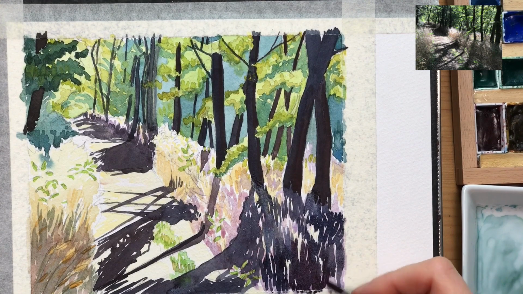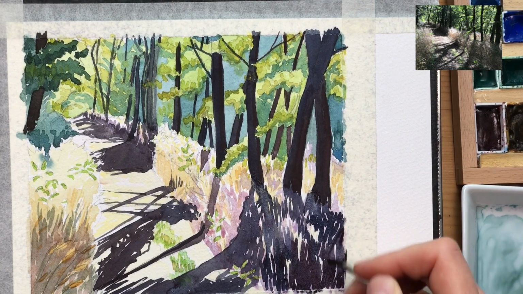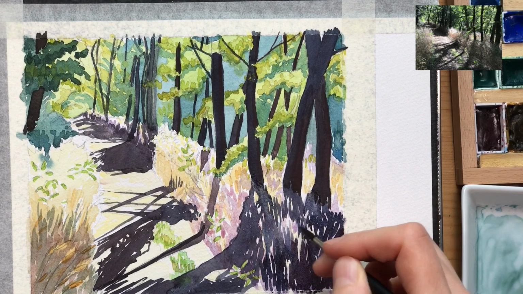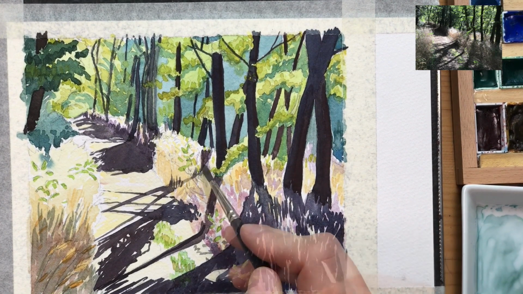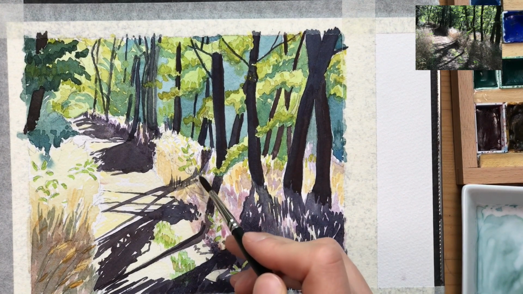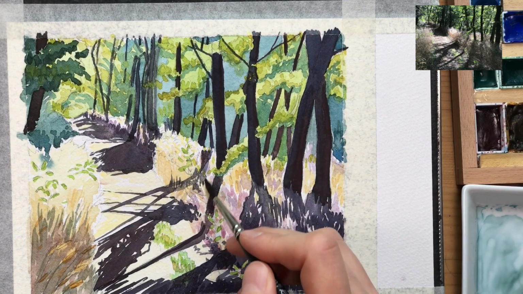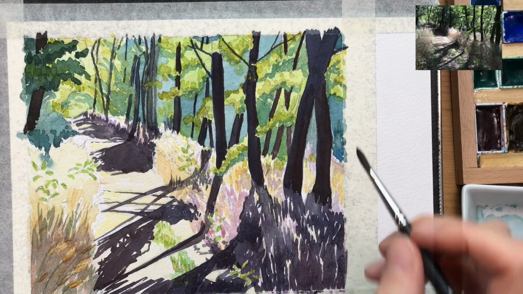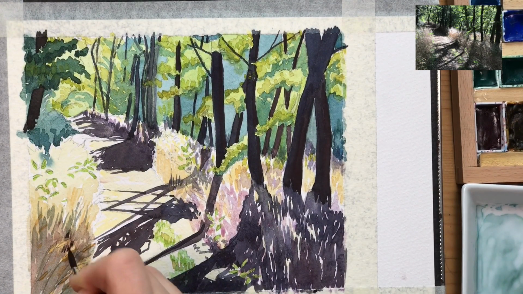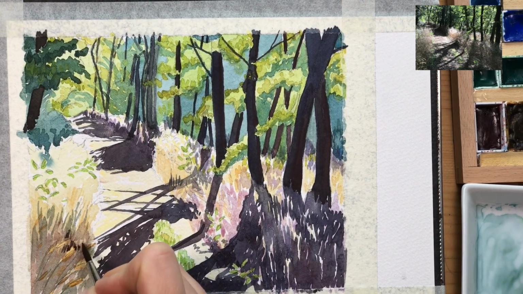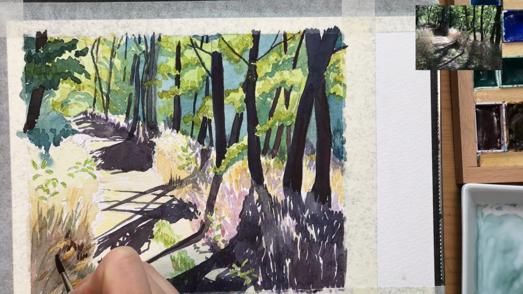I'm being a bit careful in the front part there on the right, because I still want these grasses to be slightly readable. I still want this play of light and shadow to be visible there. So again, I'm thinking about the material, about the structure of the grass, and I'm adjusting my brush strokes accordingly.